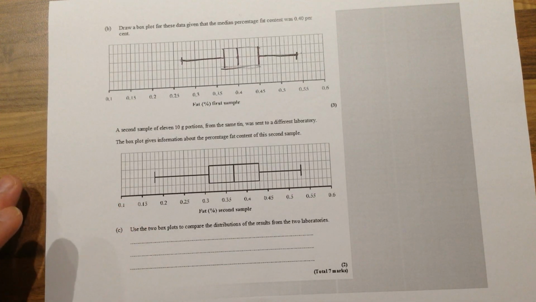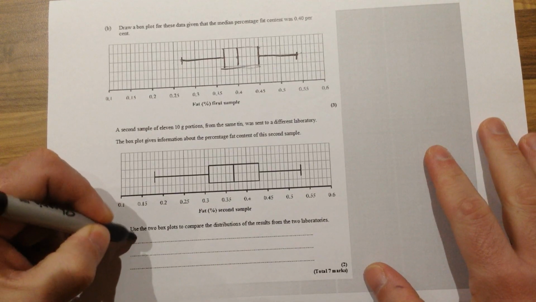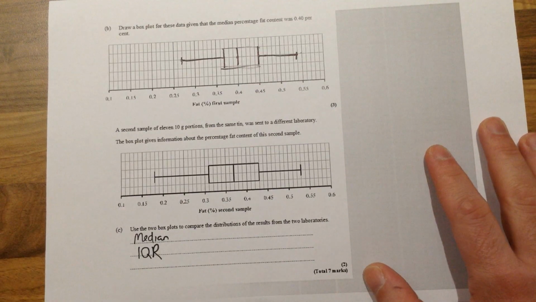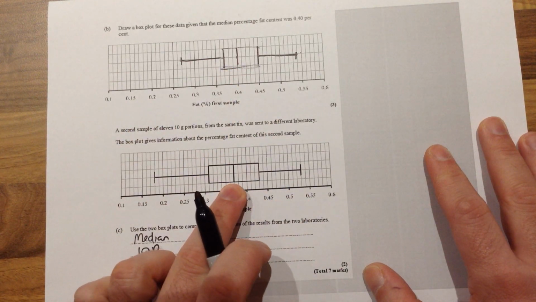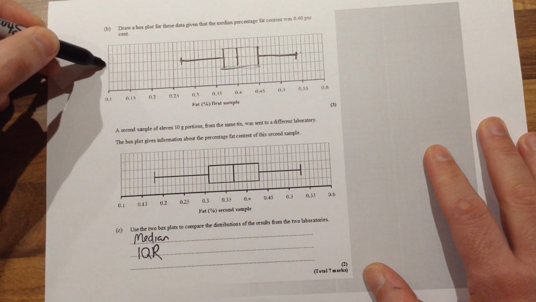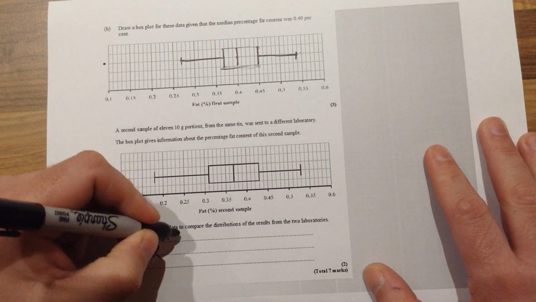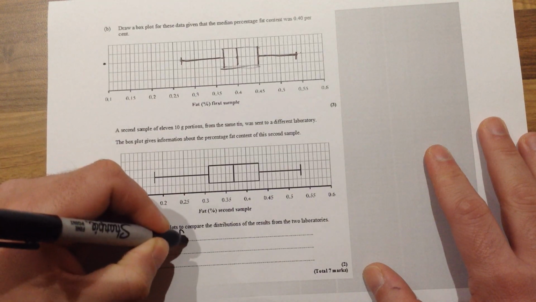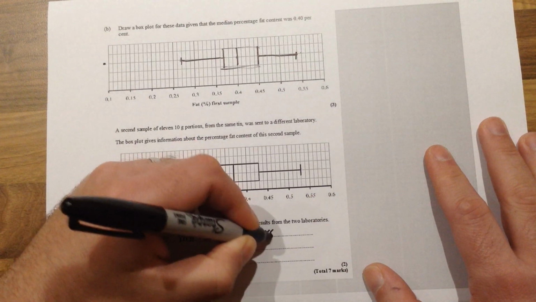You then might be asked to compare 2 box plots. For the maths exam, all you need to be able to do is to compare 2 values. That's the median and the IQR, the interquartile range. So for the median, we simply need to look for the line in the centre to see which is bigger. So this median is bigger than the second one. So we've got the first batch, or first sample, has bigger median.